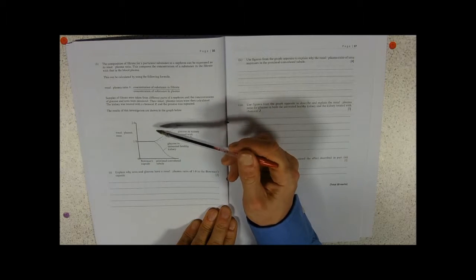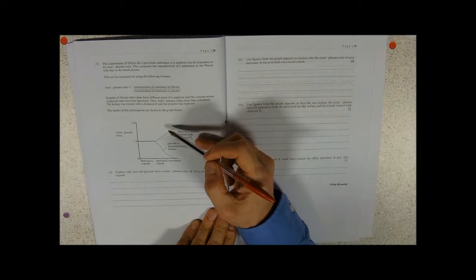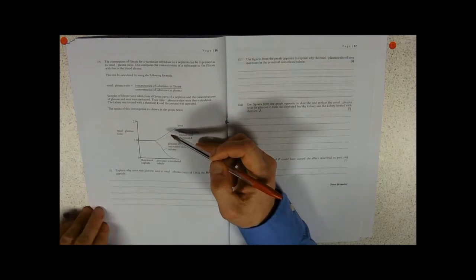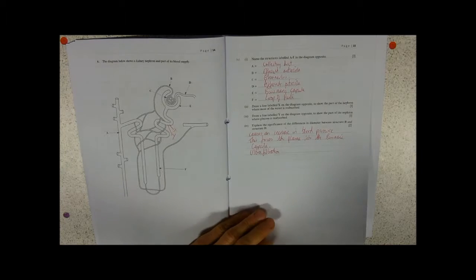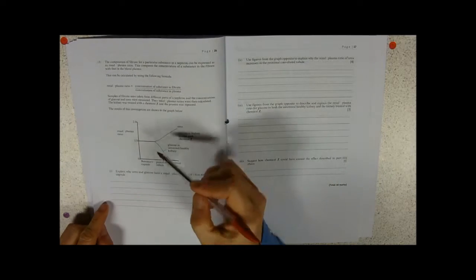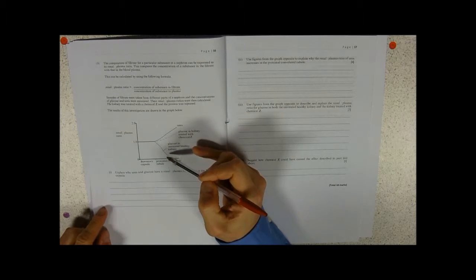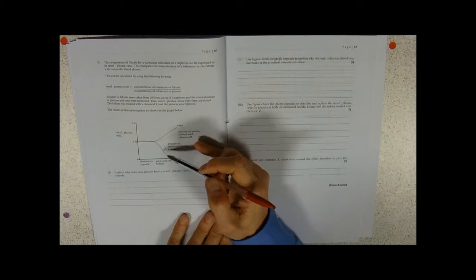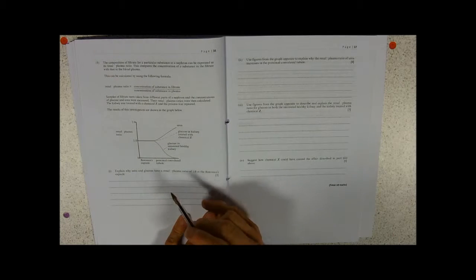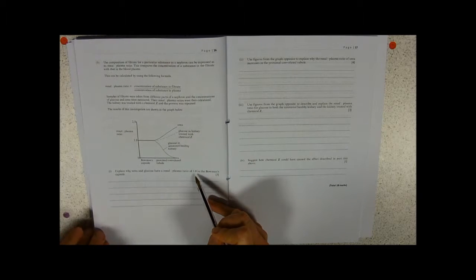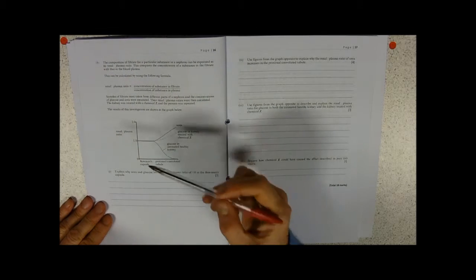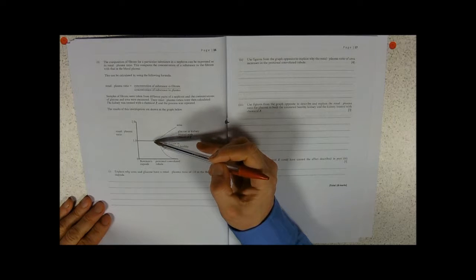So anything that goes up has got more of it in the nephron compared to the blood. Anything down has got less in the nephron. Explain why urea and glucose have a renal plasma ratio of 1 in the Bowman's capsule. So if the ratio is 1, it's exactly the same. 1 to 1. Gives you a ratio of 1.